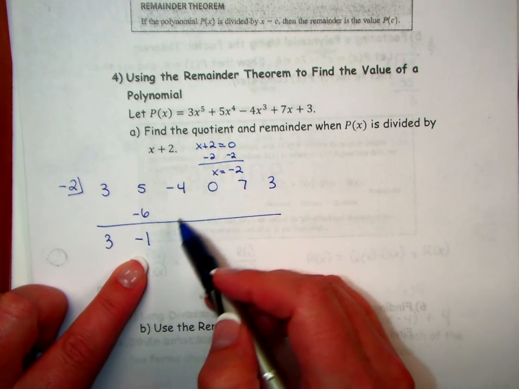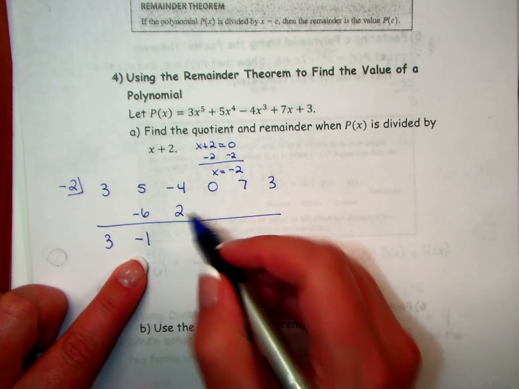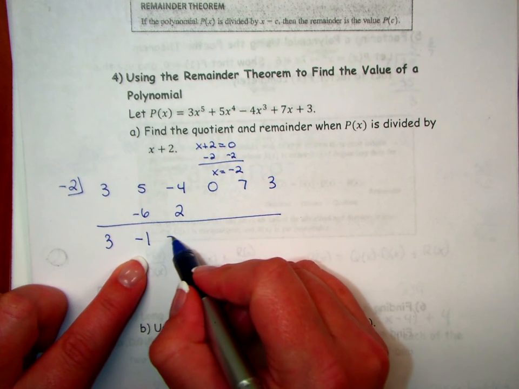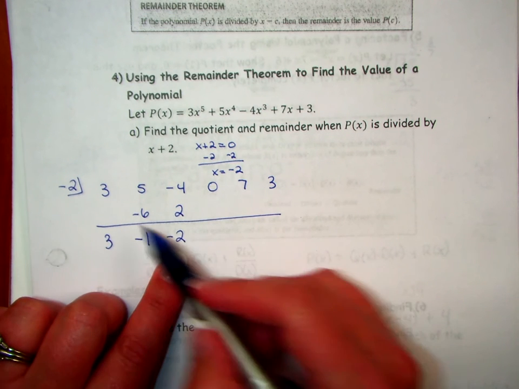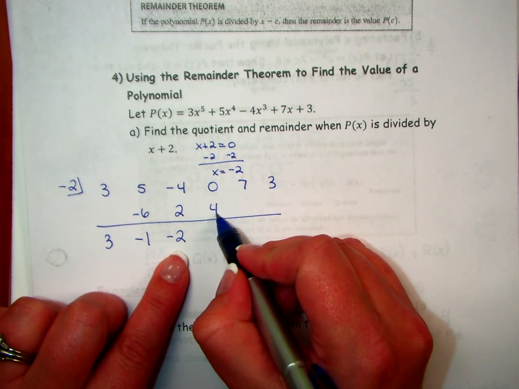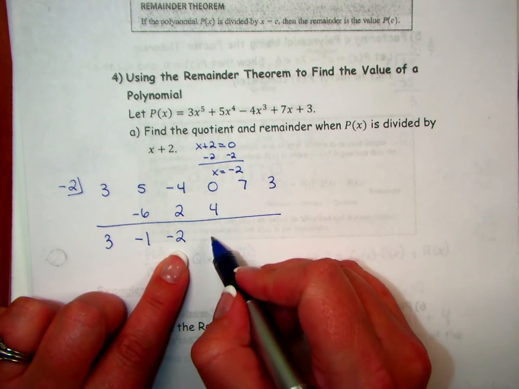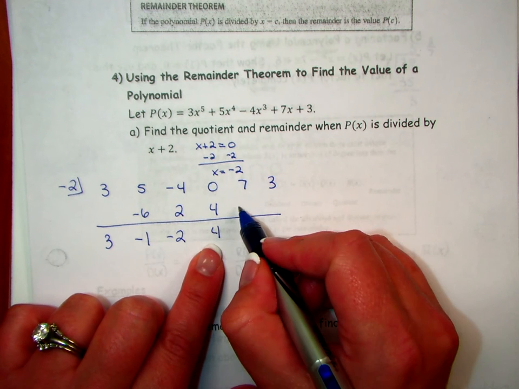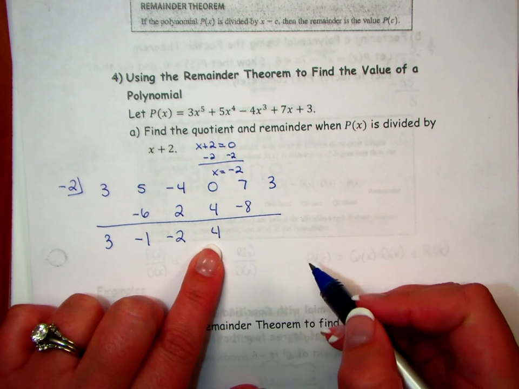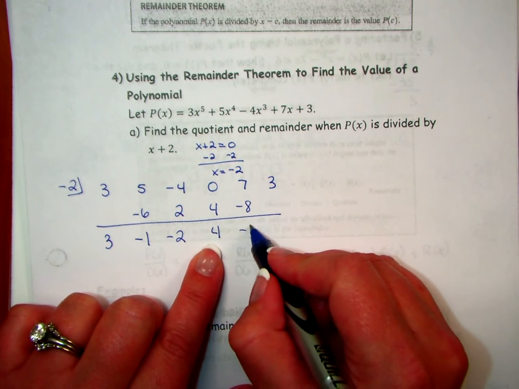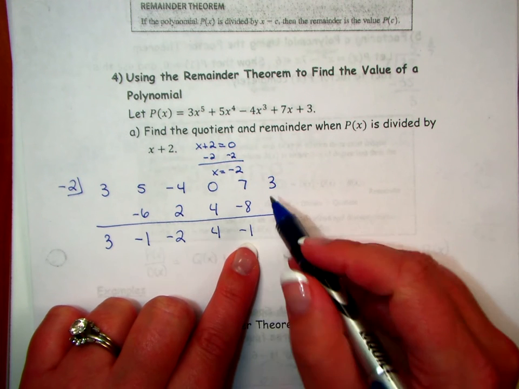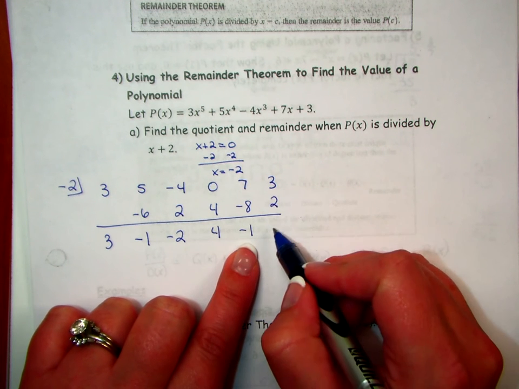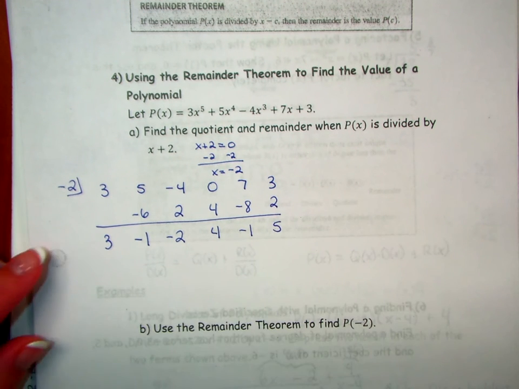Negative 2 times negative 1 in the next adjacent spot. Add down. Negative 2 times negative 2 in the next adjacent spot. Add down. Negative 2 times 4 in the next adjacent spot. Add down. Negative 2 times negative 1. Add down. Right?